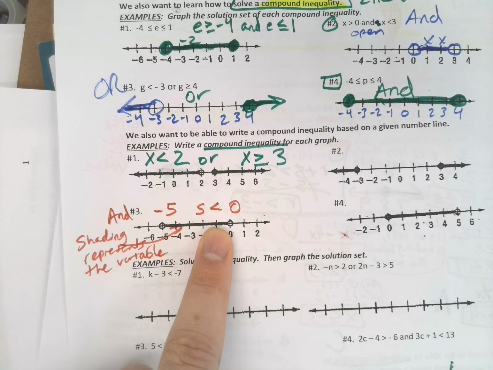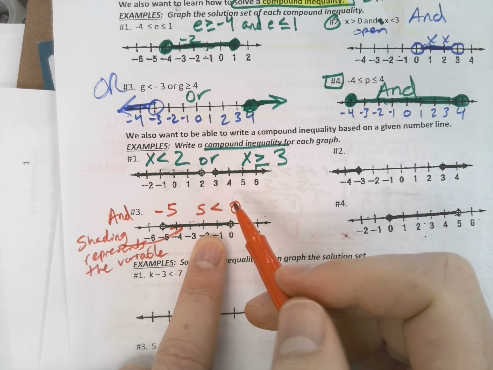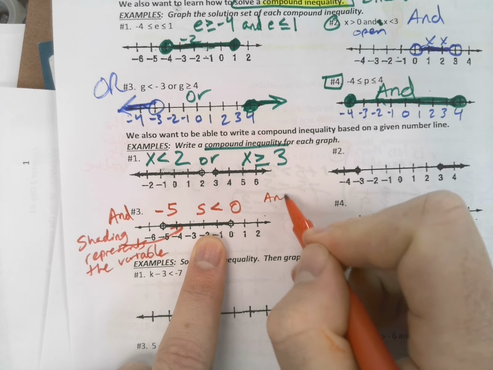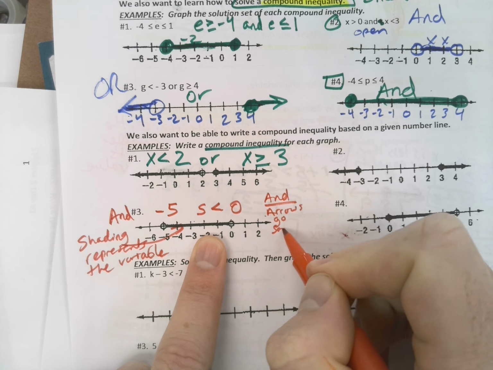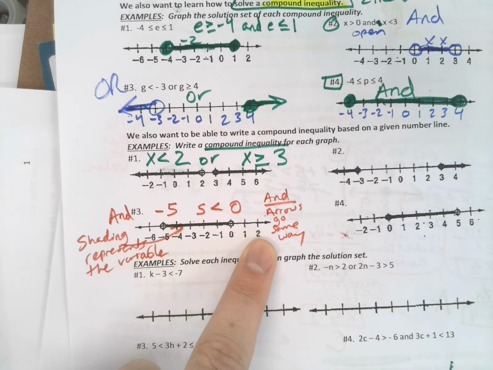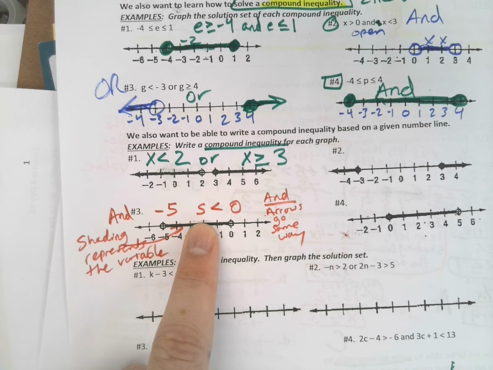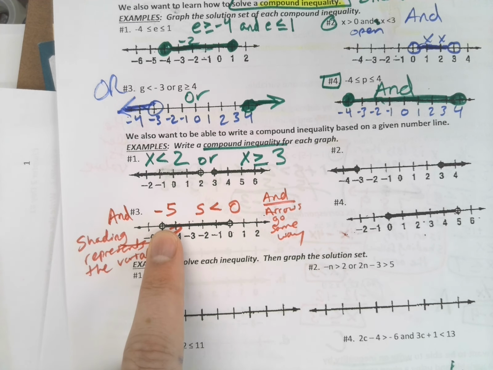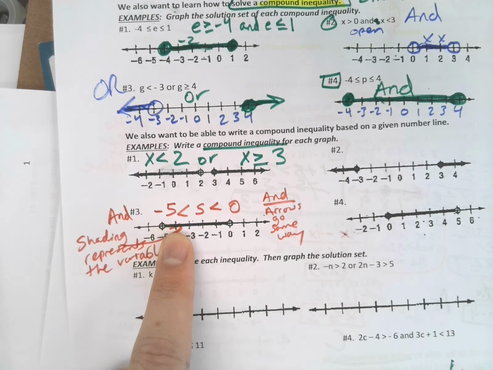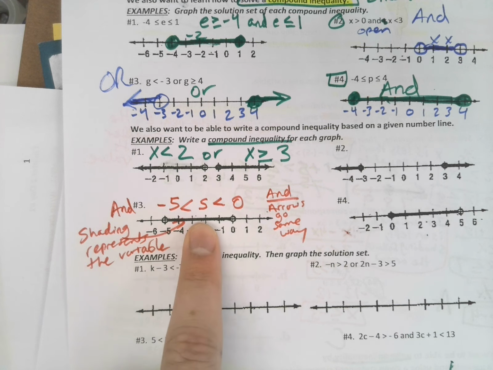And here's a pro tip. The arrows always have to go the same direction in an AND problem. In an AND problem, arrows go the same way. That's a good way to help you from making that mistake. And you just kind of know anyway, because how does S compare to -5? Is S bigger than or smaller than -5? Bigger. So the arrows go the same way because S is greater than -5.